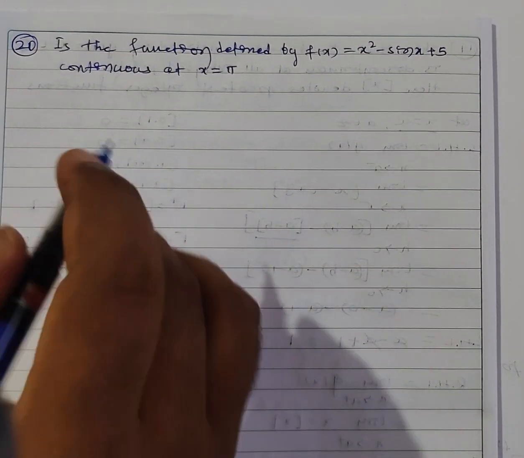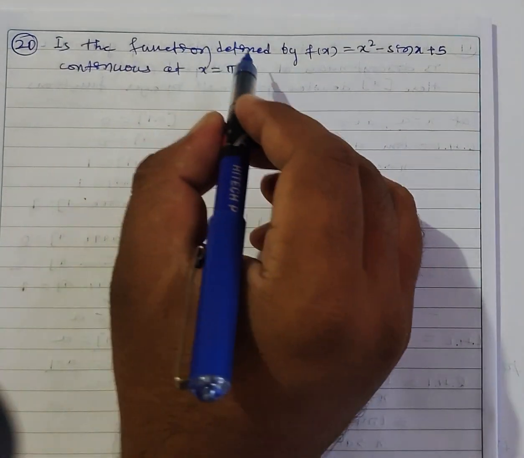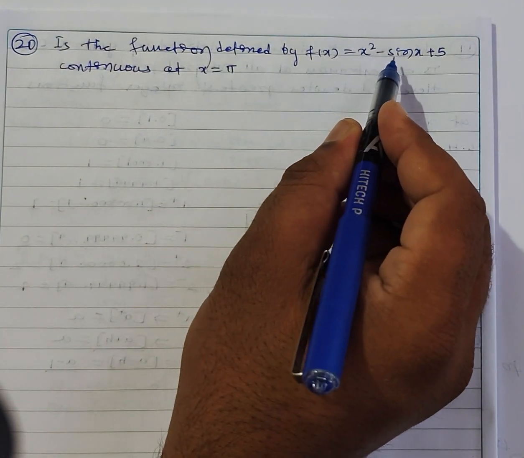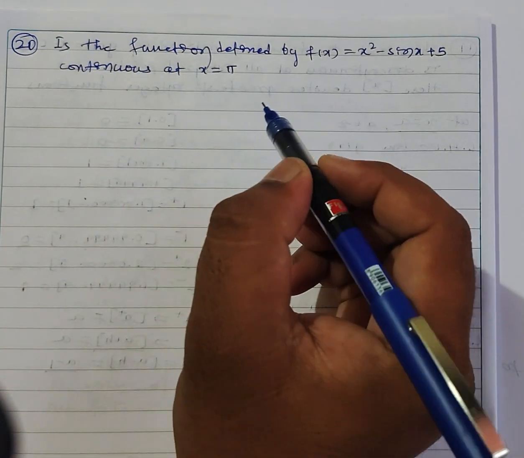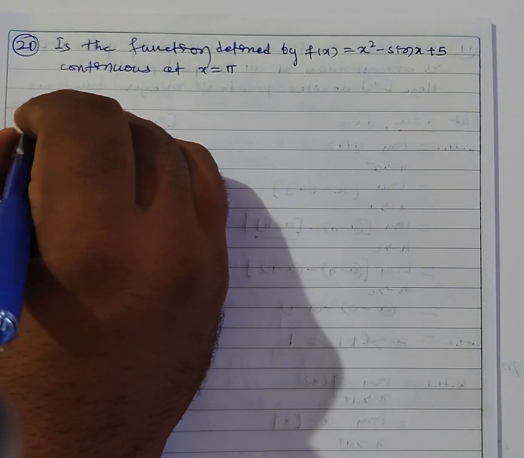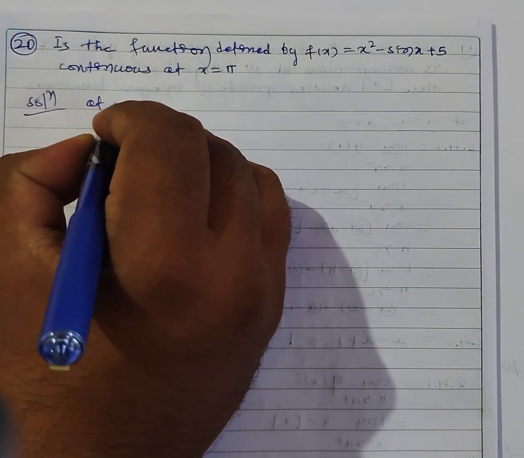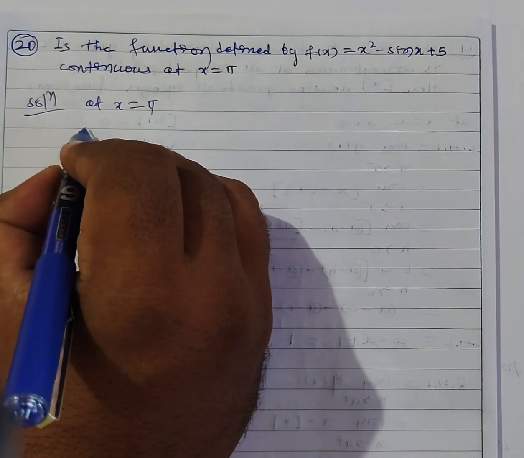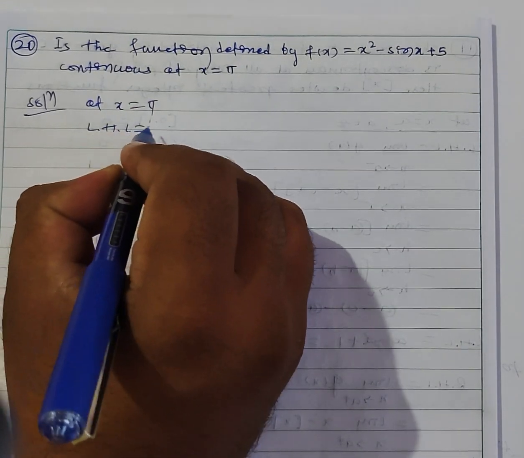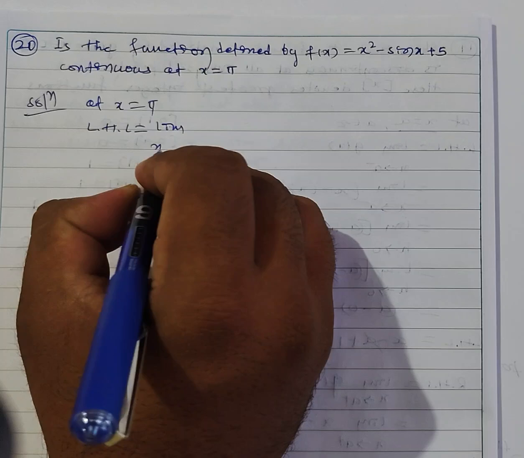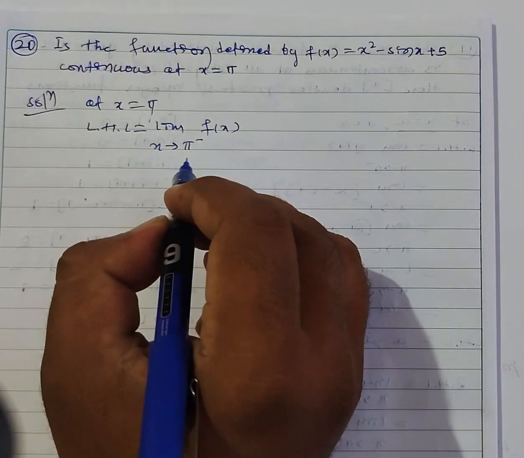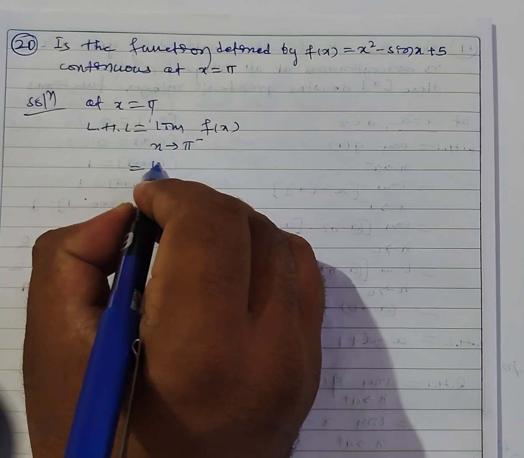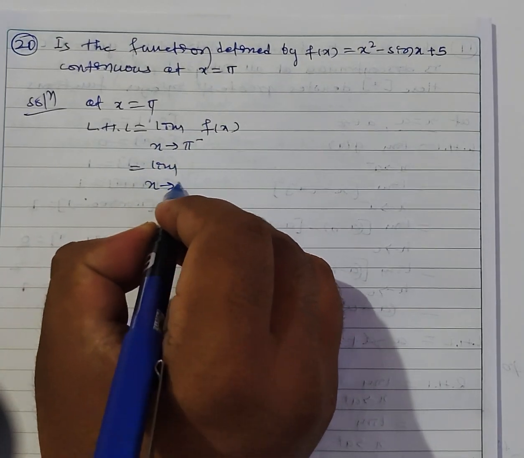Question number 20: is the function defined by f of x equal to x square minus sin x plus 5 continuous at x is equal to 5? Simple, right? Let us solve it. It asks at x is equal to 5. What about the left hand limit? Left hand limit is equal to limit x tends to pi minus f of x. Now limit x tends to 5 minus.